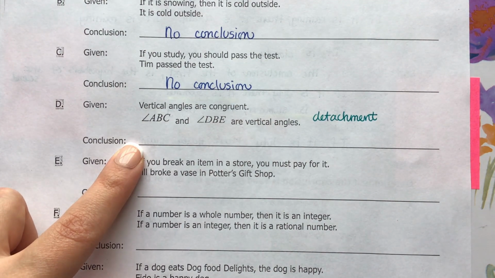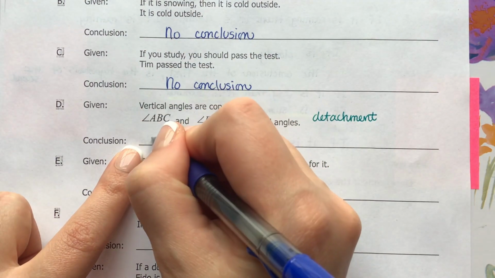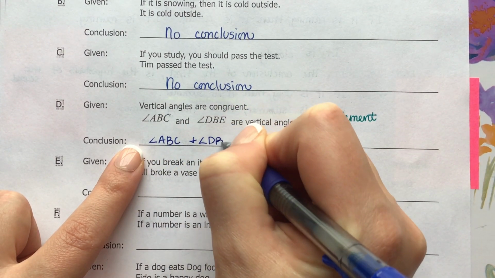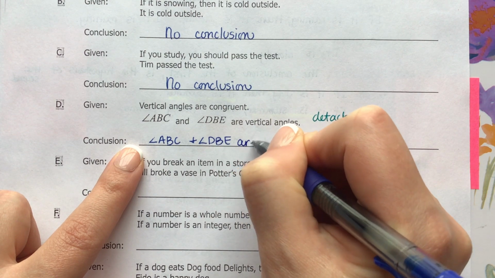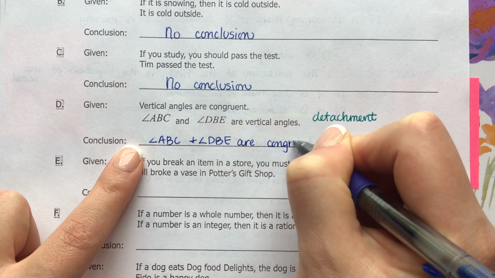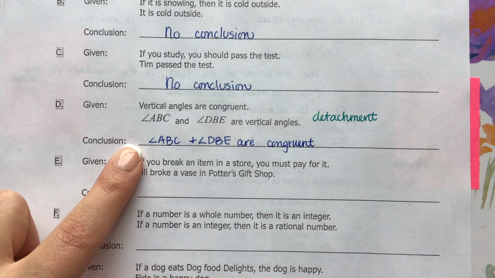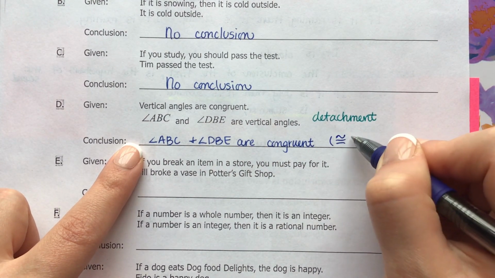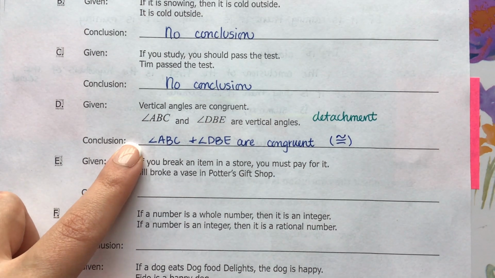So we are going to say this is going to satisfy the law of detachment. So now we are going to say that angle ABC and angle DBE are congruent. And I'll remind you of the symbol for congruent one more time. It's the equal sign with a little squiggle over top of it.